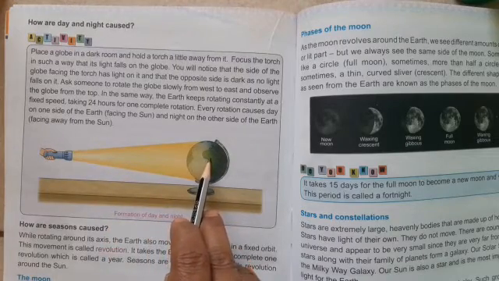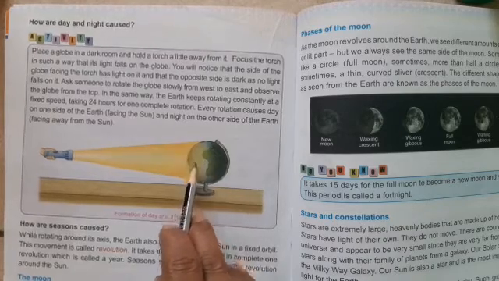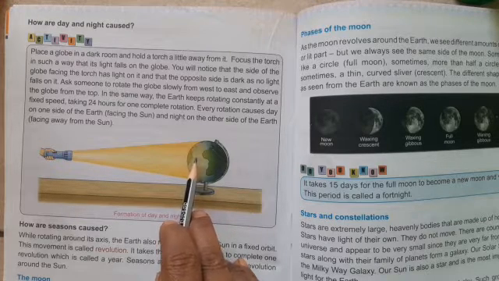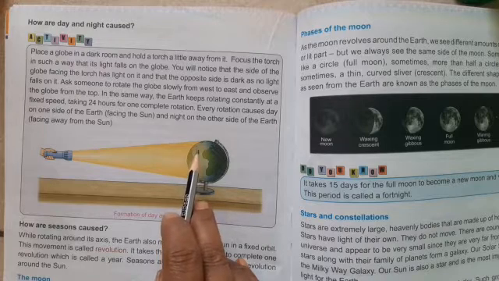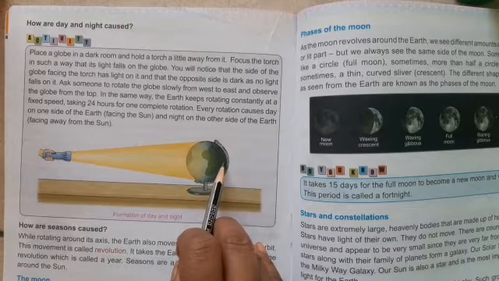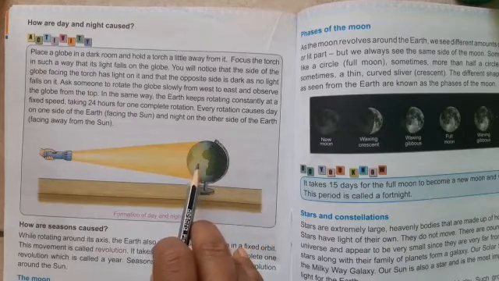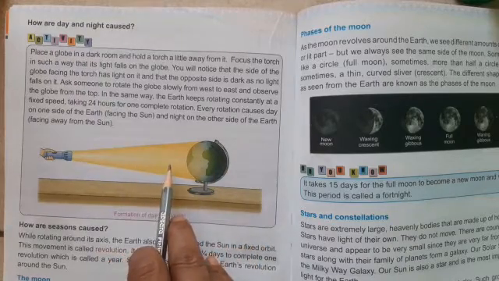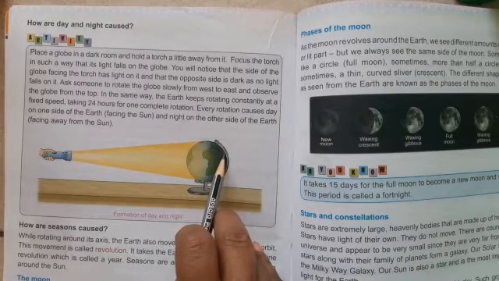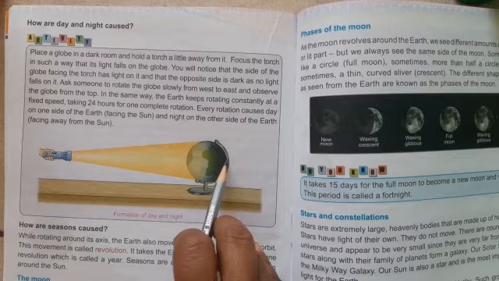You will notice that the side of the globe facing the torch has light on it, and its opposite side is dark, as no light falls on it.